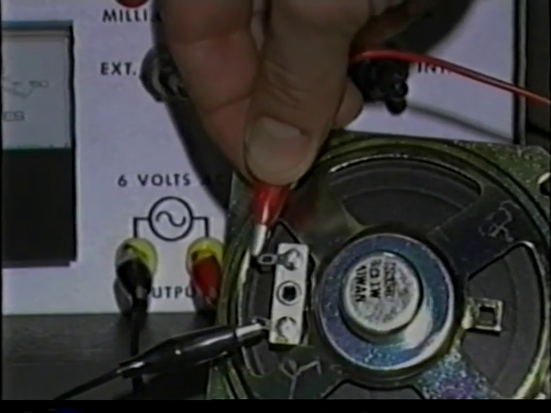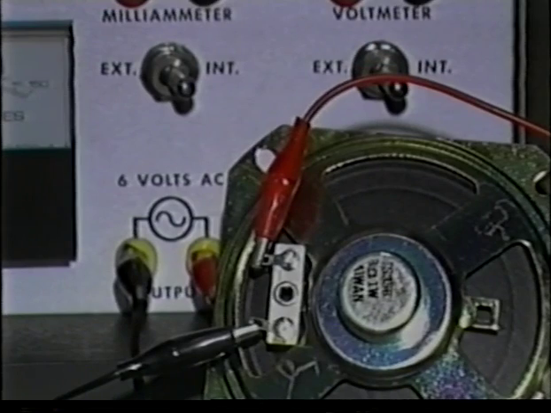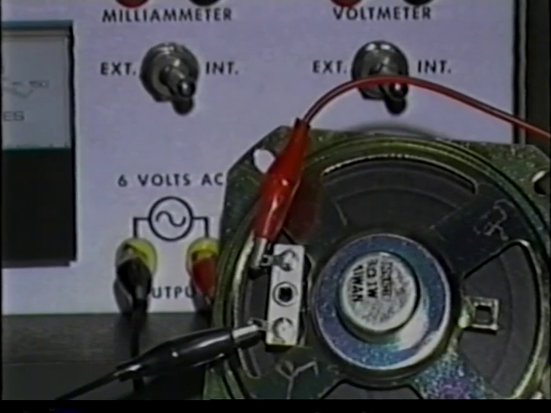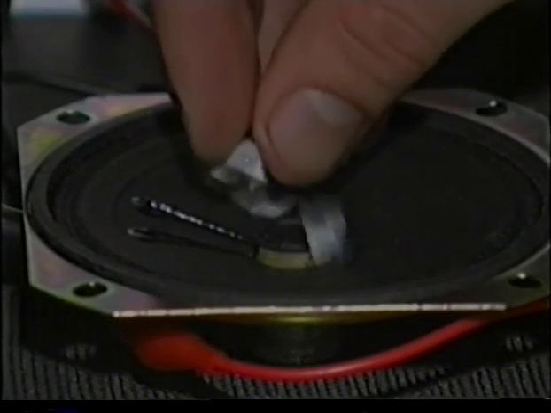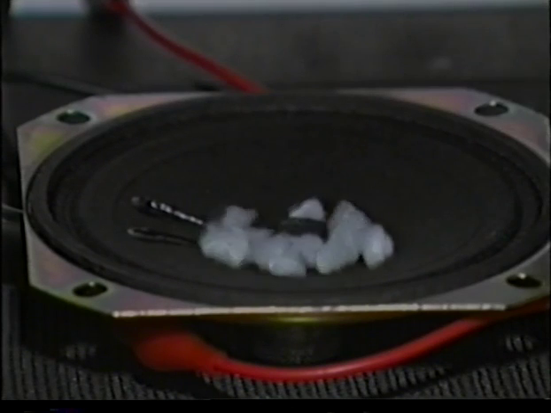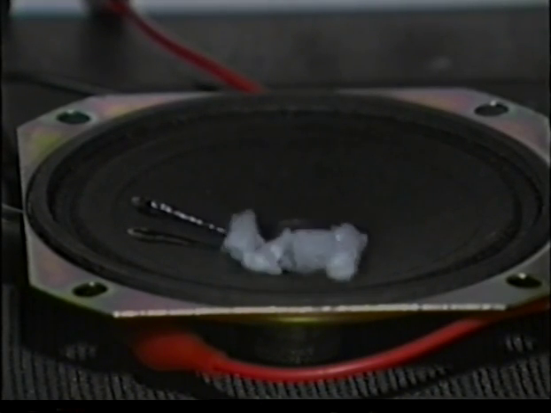If you connect a speaker to a source of alternating current, you can actually hear the AC as the current changes direction in the coil inside the speaker. This is the principle of how a speaker works. By changing current flow, the diaphragm moves and causes the air around the diaphragm to move.